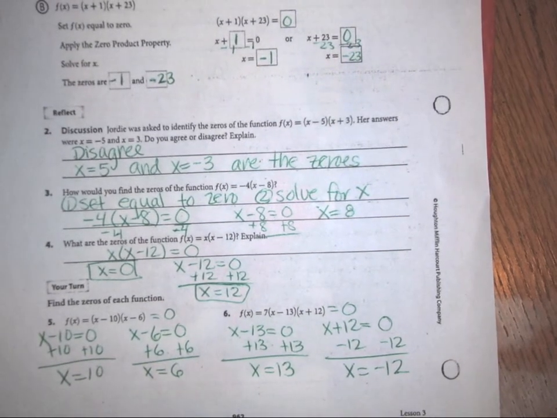And again, you can always check these by putting the equations into a graphing calculator and finding the zeros.